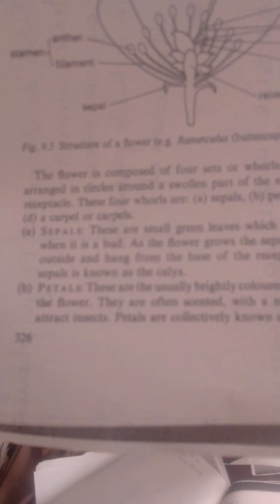As the flower grows, the sepals are pushed to the outside and hang from the base of the receptacle. The whorl of sepals is known as the calyx. That's what the structure tells us.